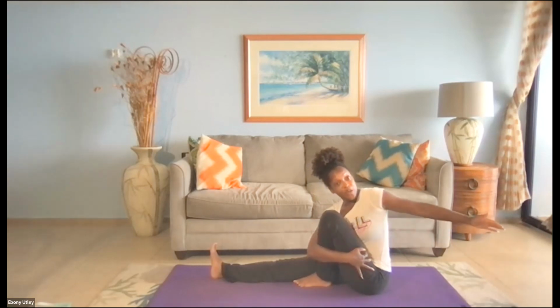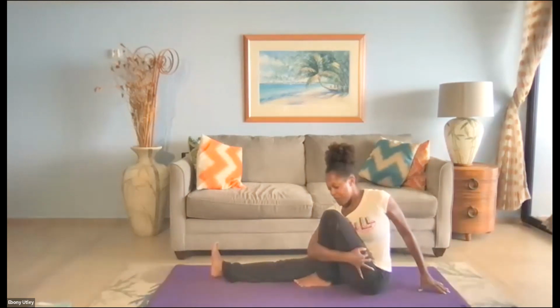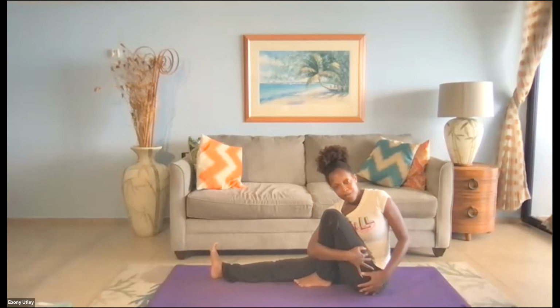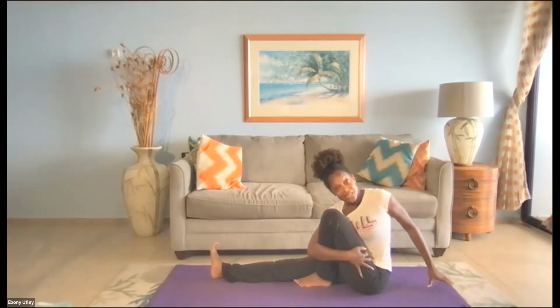Inhale that left arm straight back behind you. And then exhale, place it to the earth. Keep that right foot flexed. Again, maybe you're feeling activity in this outer hip. Inhale. Exhale, turn your head to look towards your flexed foot. Inhale your head to center. Exhale, turn your head to look behind you. Inhale your head to center.